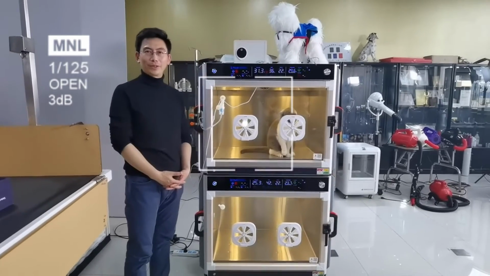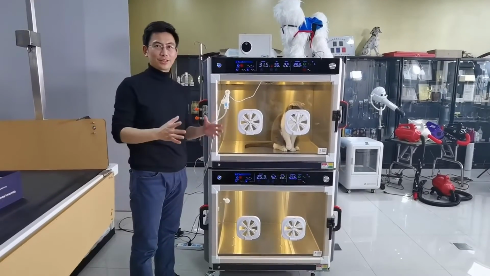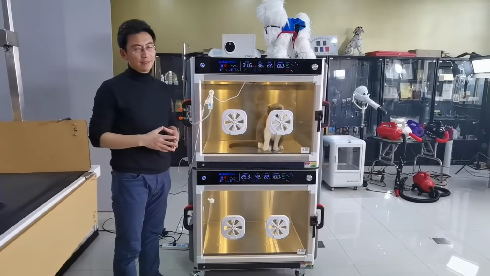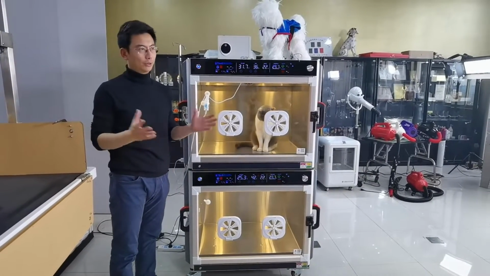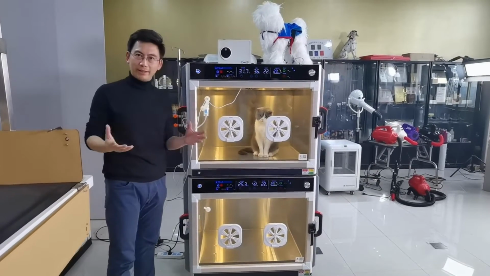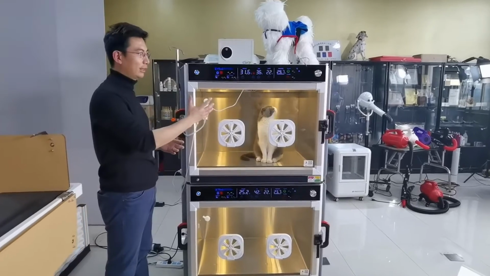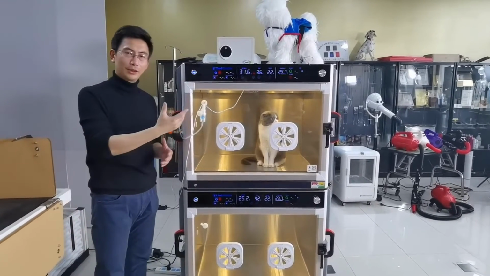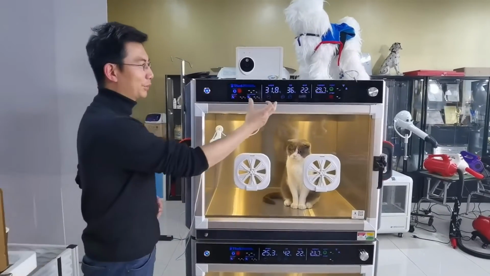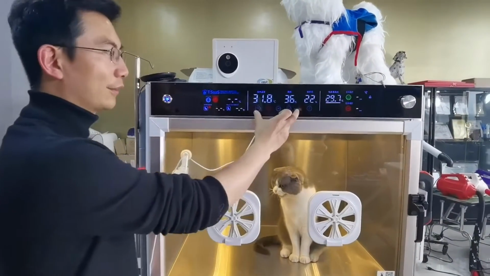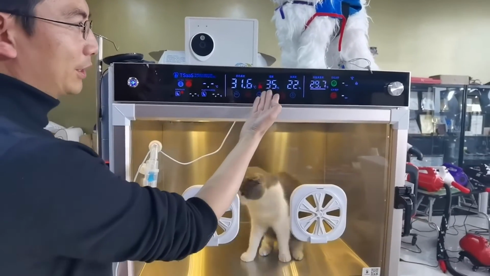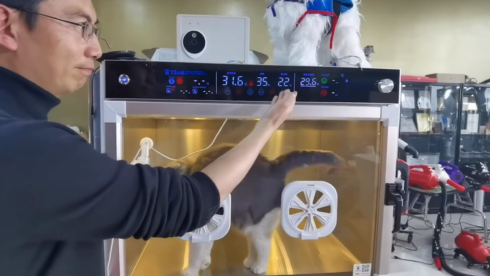Let's unveil the new generation of our UC-2000 series ICU unit. When we define an ICU unit, what comes to mind? For severe case care, we need to maintain an accurate temperature and humidity. Those are the basic functions we put into the middle portion of the interface. As you can see, we have the temperature, humidity, and oxygen concentration.